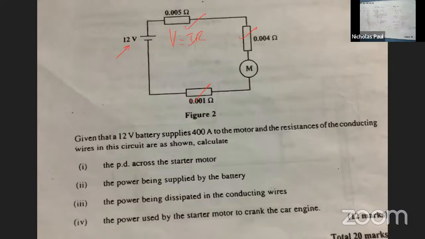So you find the voltage across each one of them, and then subtract. Or you can find total resistance and then find the voltage.